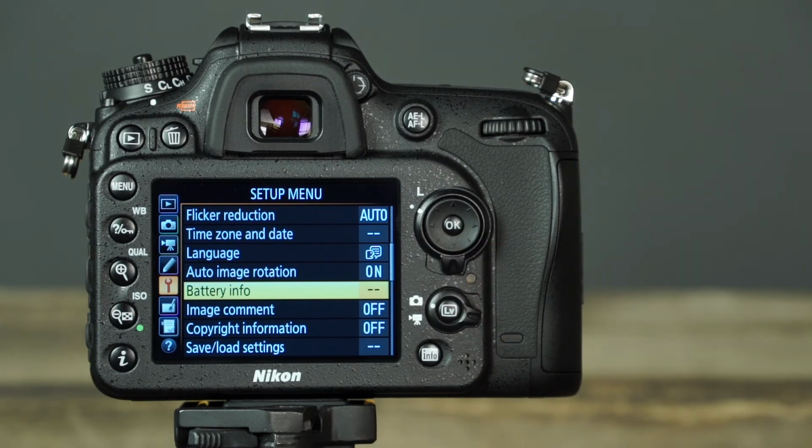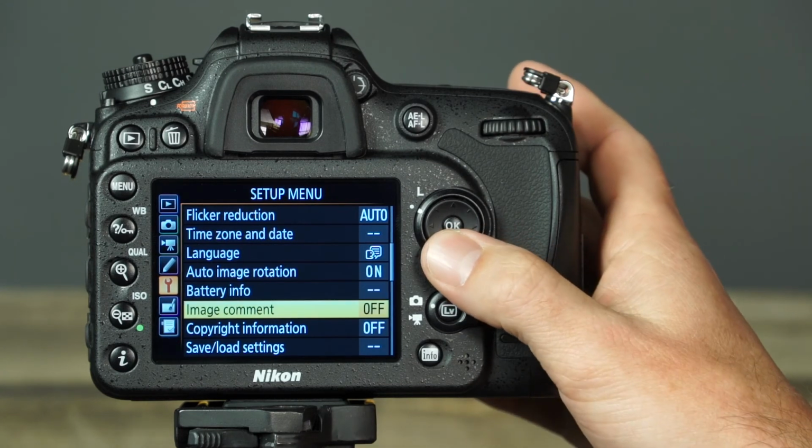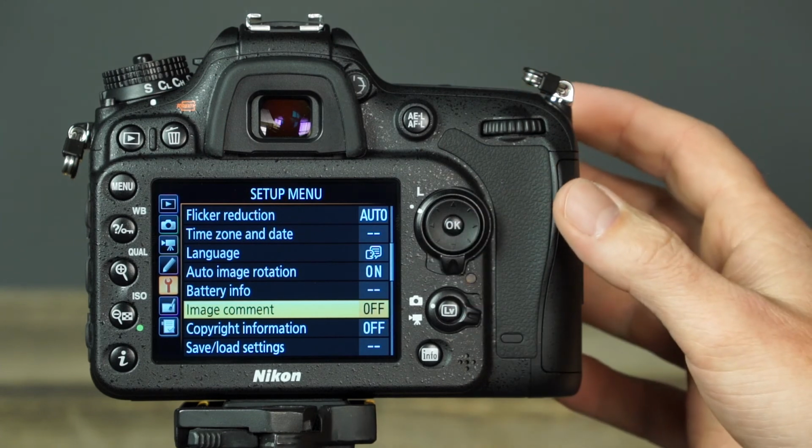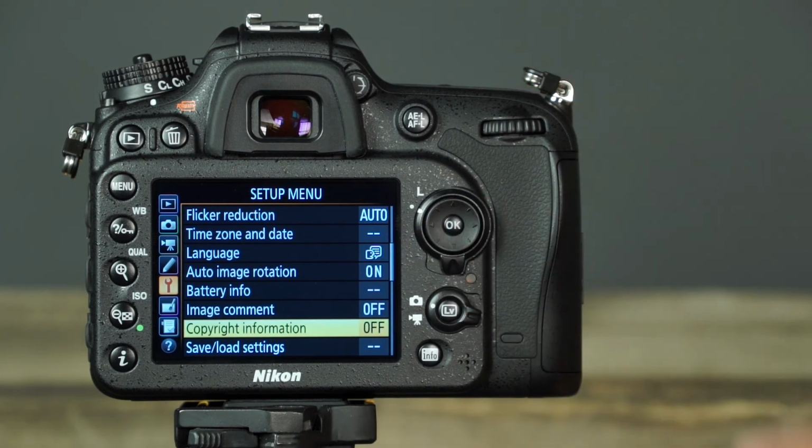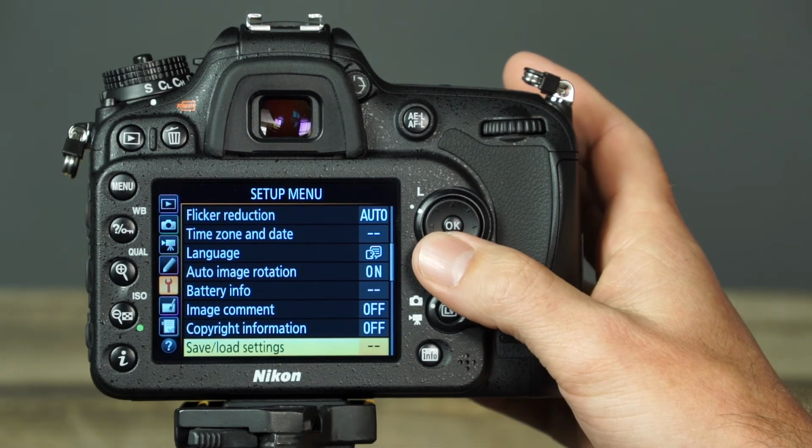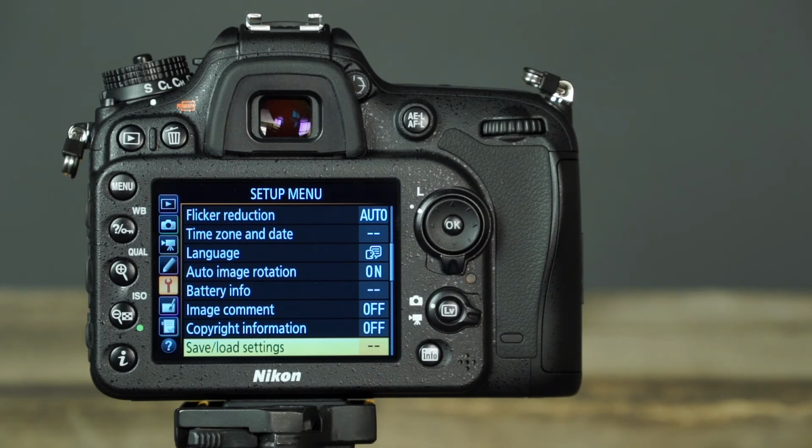Battery info is where you can see information about the remaining battery life. This option allows you to enter a comment for an image, and here you can enter your copyright information to be saved in the metadata for your images. The Save Load Settings option will allow you to share data settings between D7200 cameras.